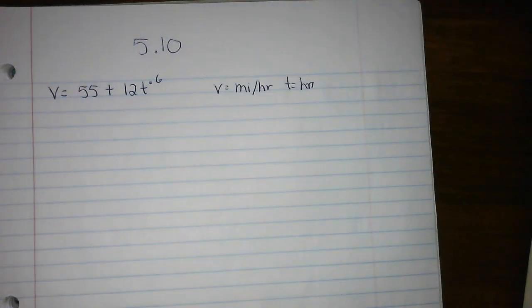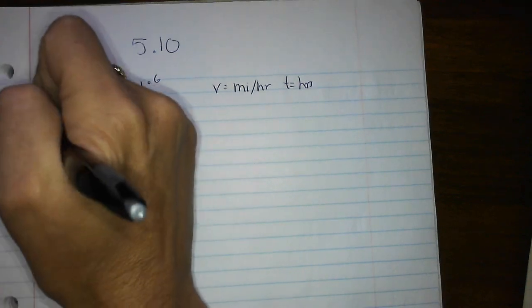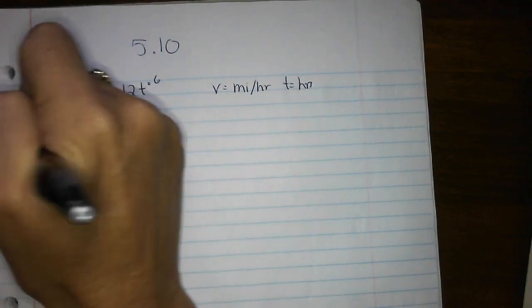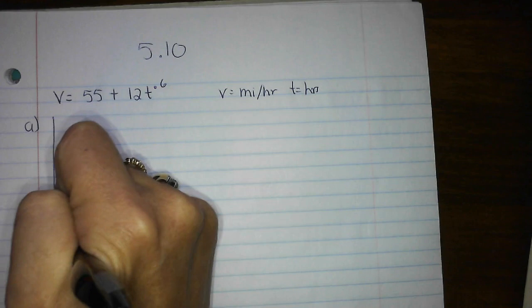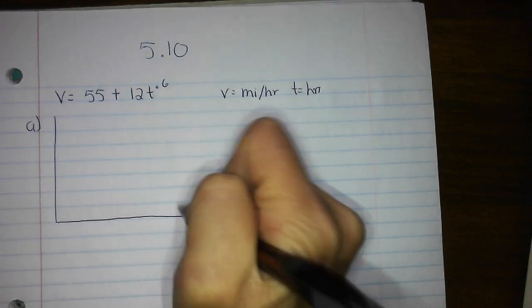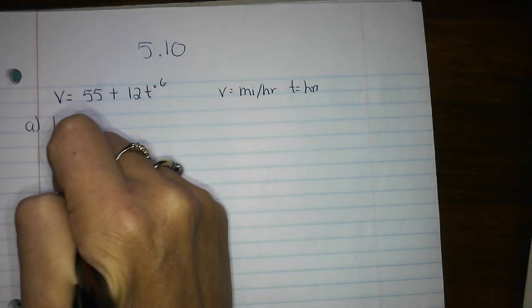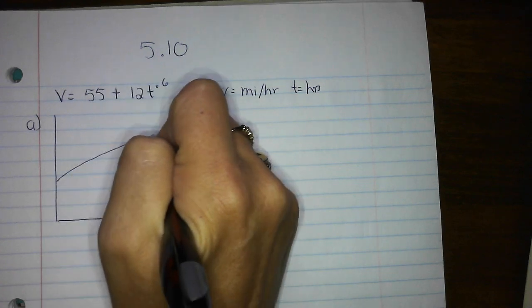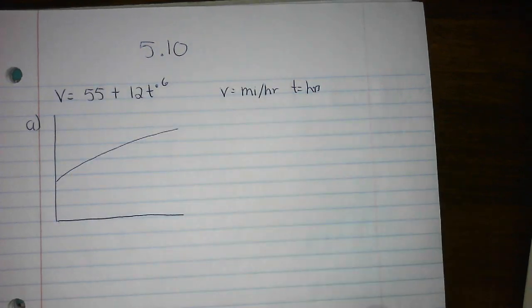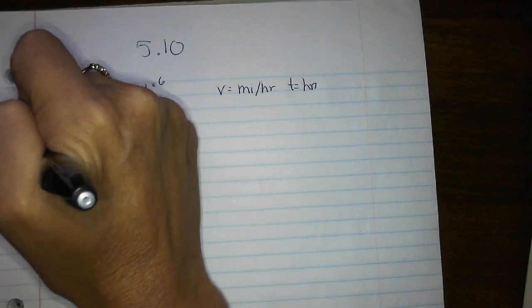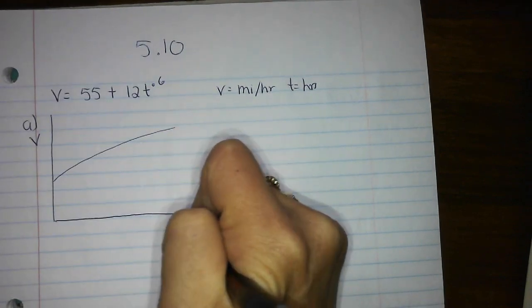Okay, the graph. The first step says sketch the graph. In that, they actually give you the graph, and it kind of looks like this. You just keep creeping up. Your velocity keeps increasing and increasing and increasing. So here's our velocity, and here's our time.